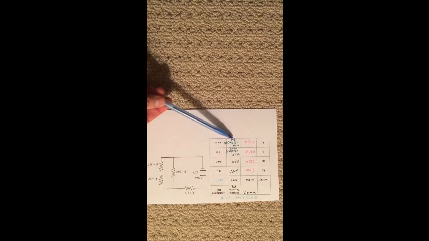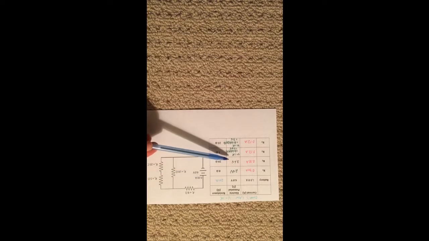Another way you can check this is if you look at this branch and this branch of the circuit, they are in parallel. And we know when things are in parallel, the voltages or electric potentials must be the same. Since there's 3.6 volts here, that means there has to be a total of 3.6 volts here. So if I add the voltage for R3 and R4, that's 0.6 plus 3, which is 3.6, and there's 3.6 here in R2, so they're equal. So that's a second way that you can check that.